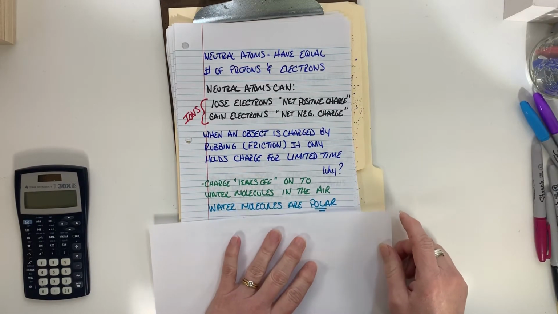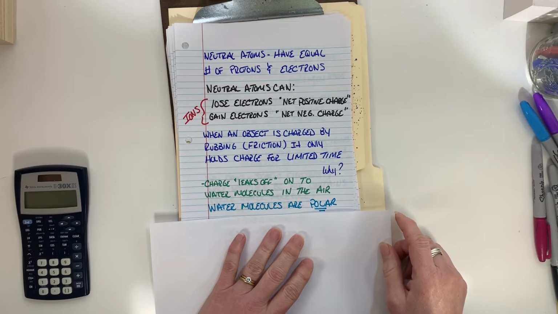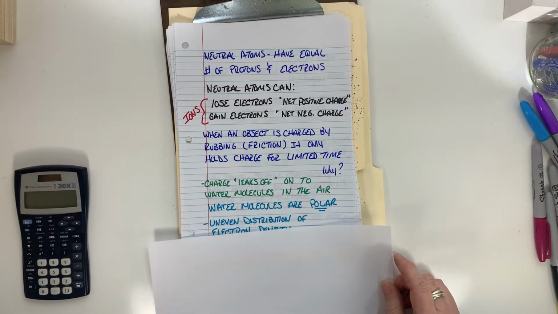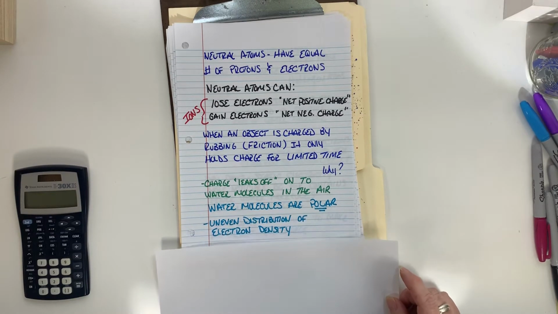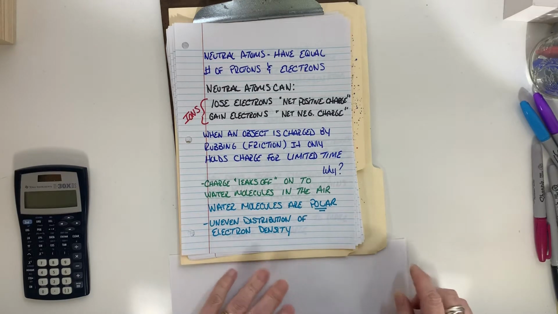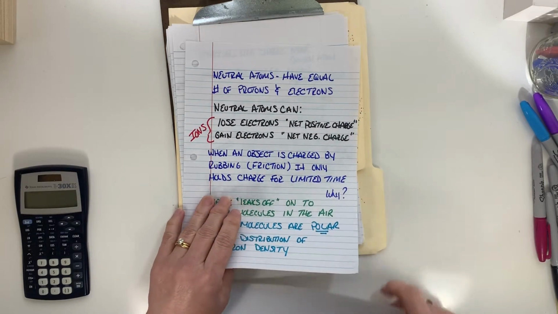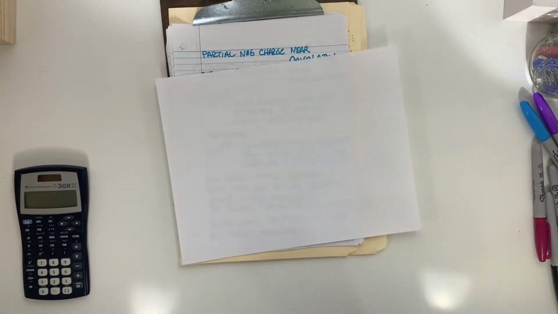Water molecules are polar. Well, what does that mean? I had to Google that too. Good for you, because I can explain it to you. Water molecules have an uneven distribution of electron density. So here's a quick gist of what it means for the water molecule to be polar.